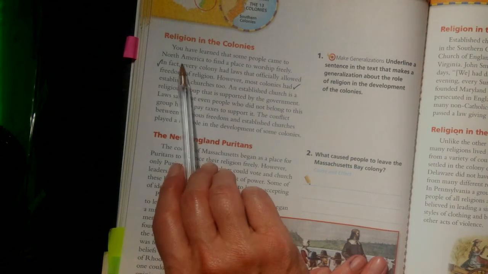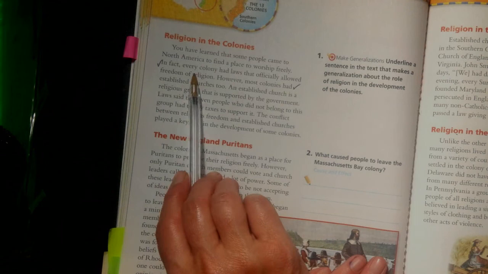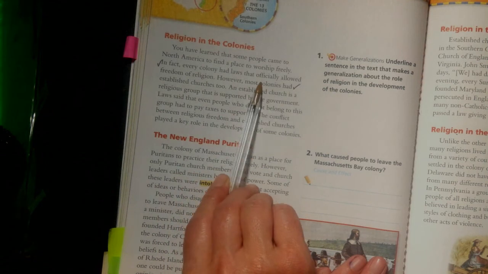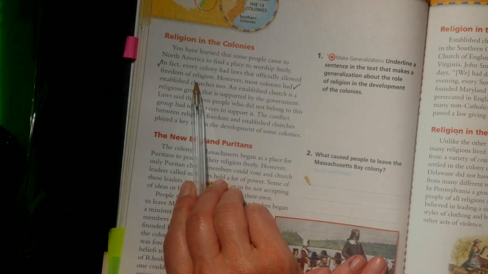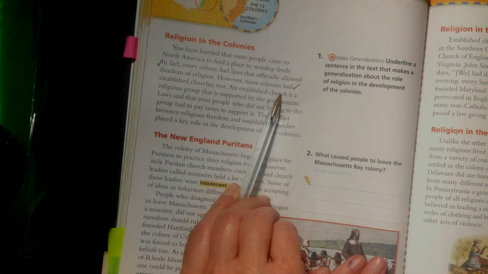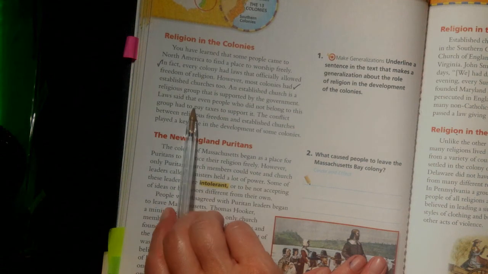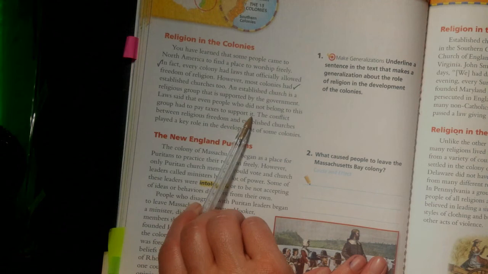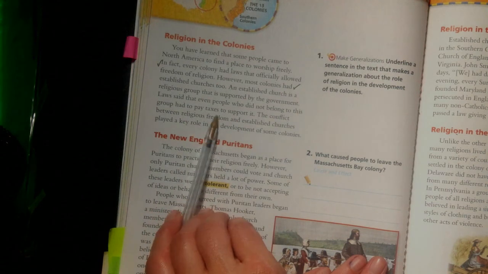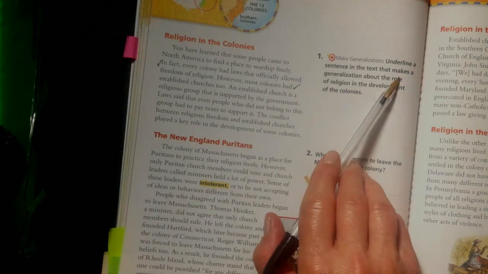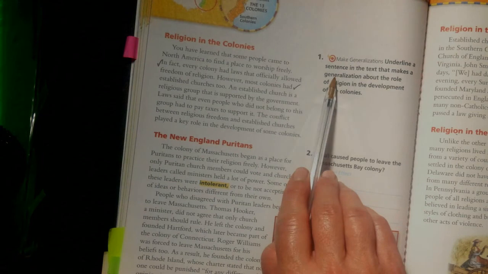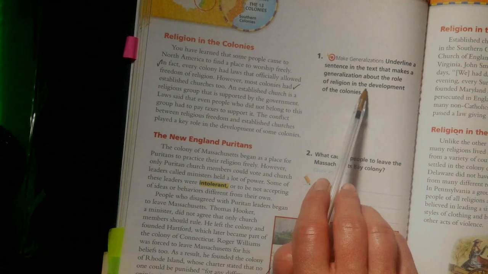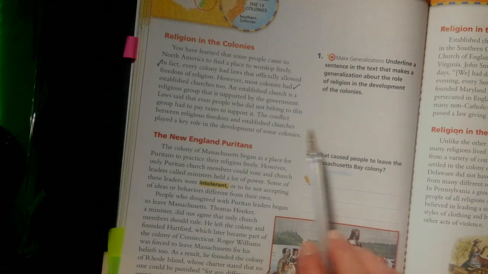So I'm just kind of skimming over here. Every colony had laws that officially allowed freedom of religion. Yep. However, most colonies had established churches. Let's see. Laws said that even people who did not belong to the group had to pay taxes to support it. Oh, now we're talking about generalizations about the role of religion in the development of the colonies.